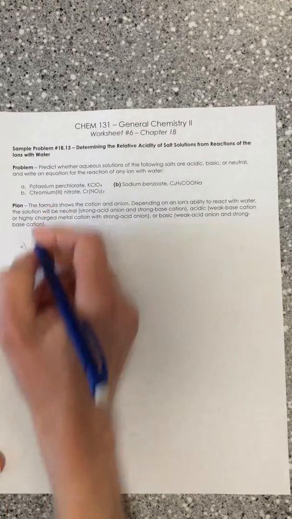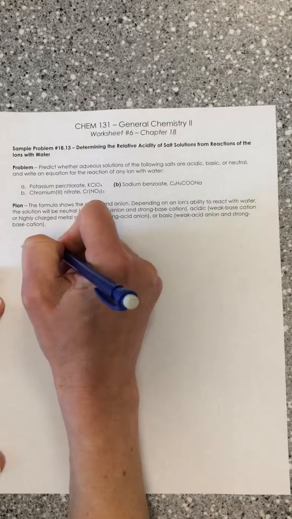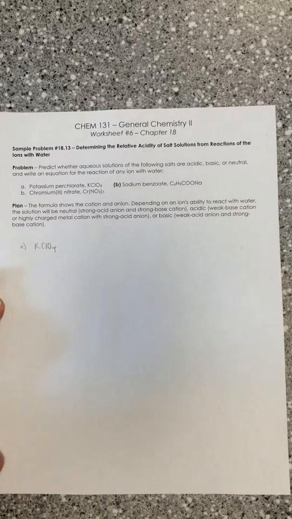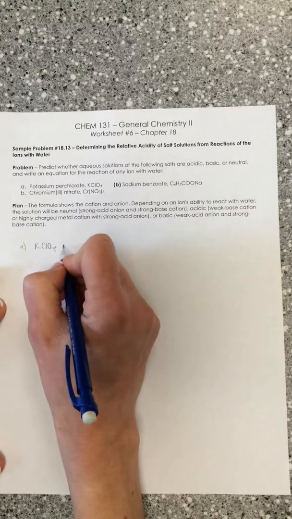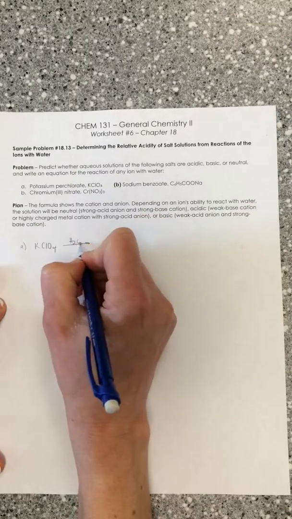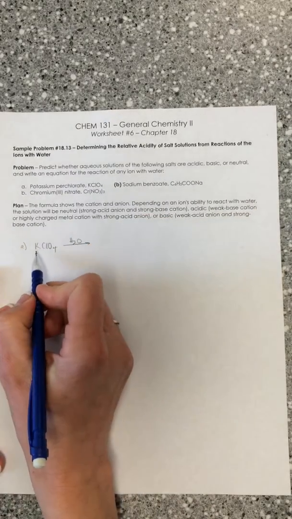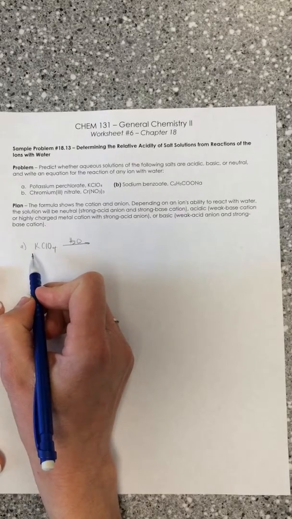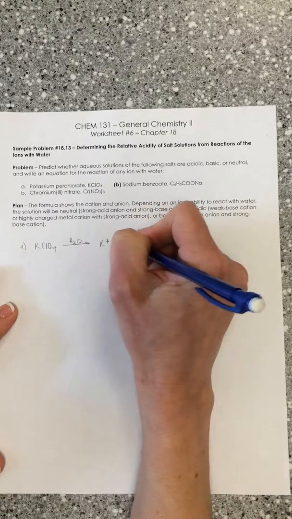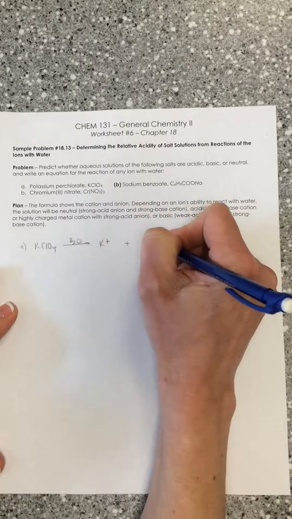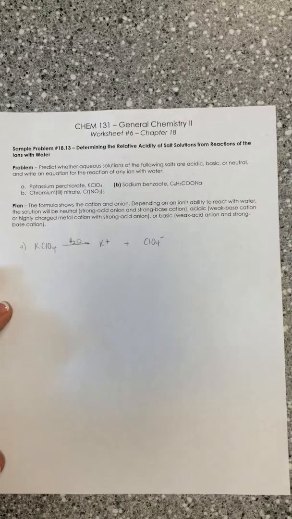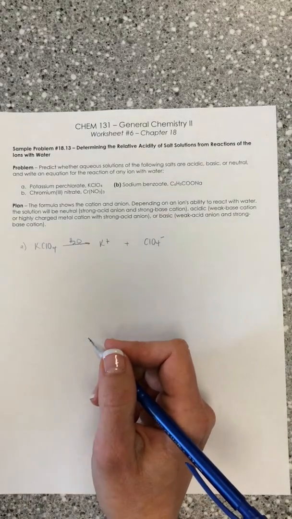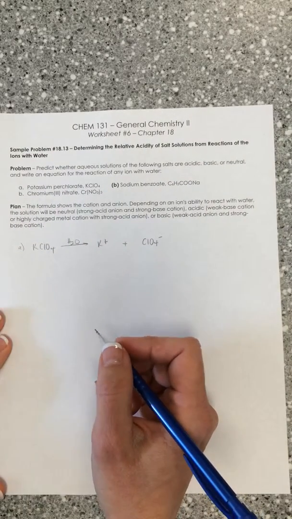The first salt that we have here is potassium perchlorate. We're dissolving this salt in solution, so we need to ask what happens when we dissolve this in water. One of the things that we need to remember is that all sodium salts are soluble. What this means is that we've got potassium ions in solution and perchlorate ions in solution. Once we have these species in solution, we need to ask, do they have the potential to act in an acid or a base fashion?